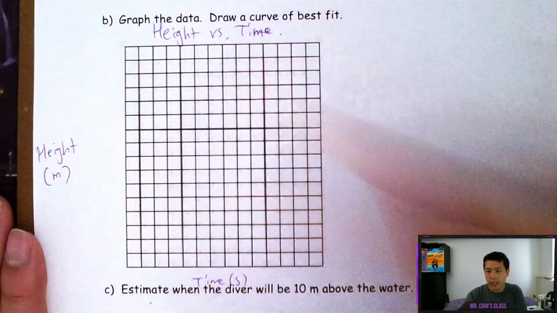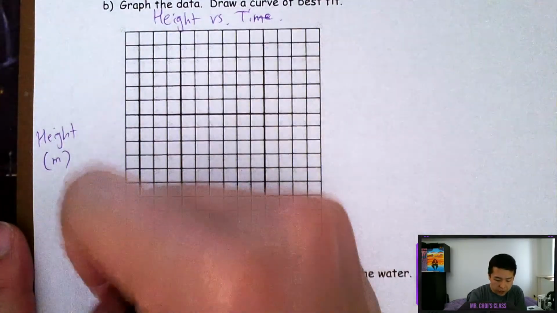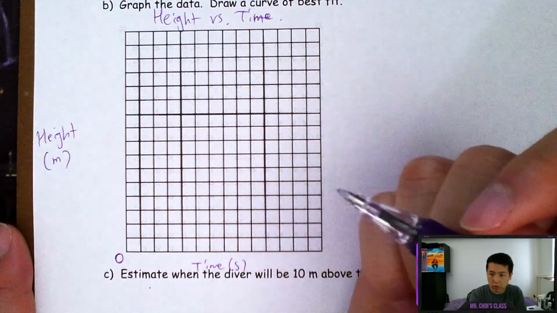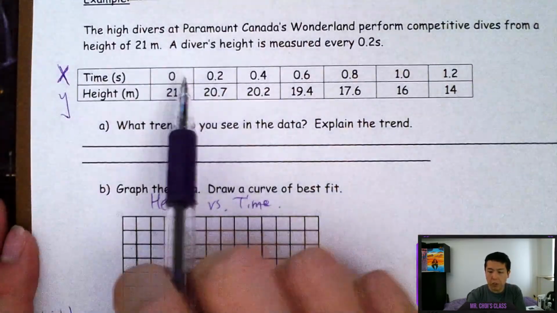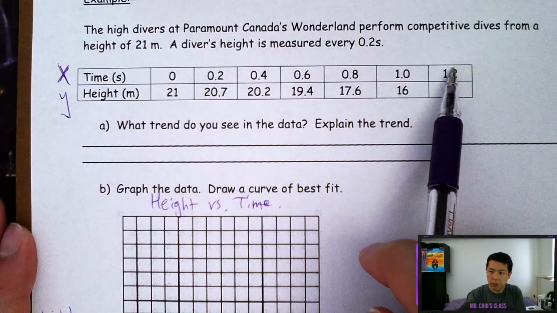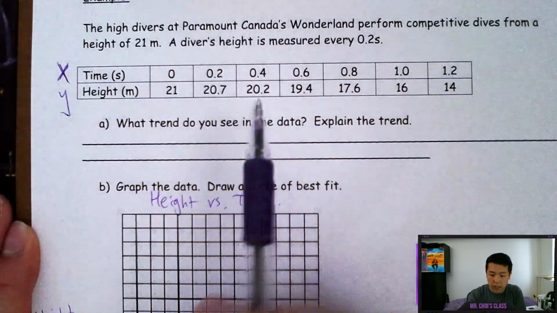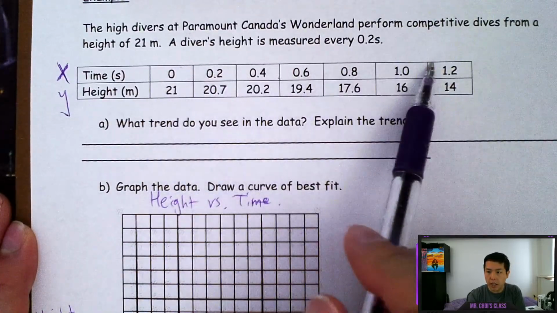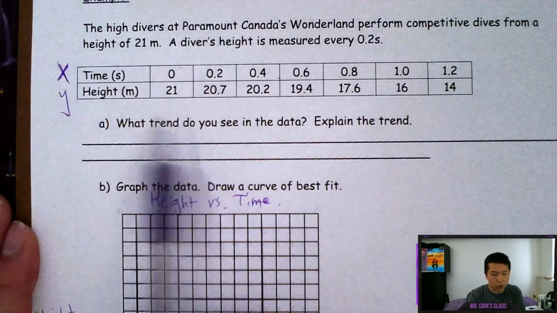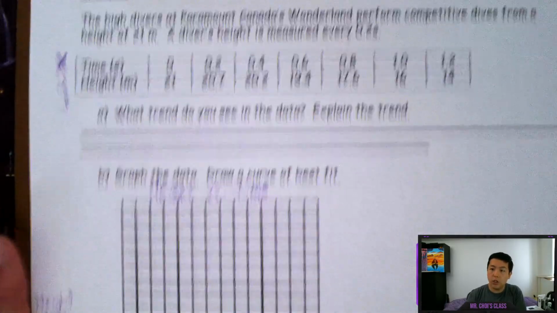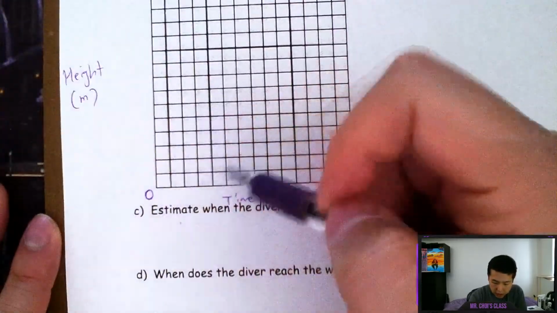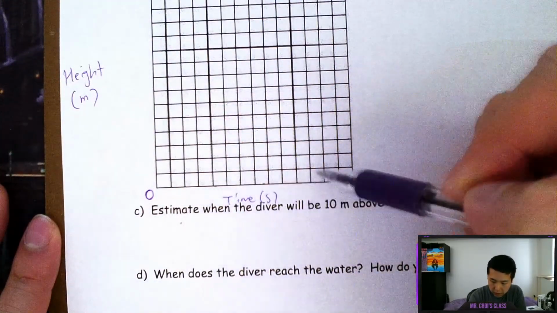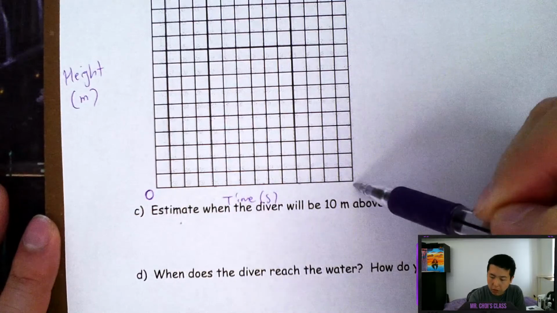We have our title. Next step is our scale. 0 is going to be here, right? And for our time, we need to go from 0 to 1.2. The good thing about this is that they are already equally spaced out. There's no repeating numbers. It's all equally spaced out. So let's just plot those on our scale here. Okay. So 0, 0.2, 0.4, 0.6, 0.8, 1, 1.2, 1.4, something like that.